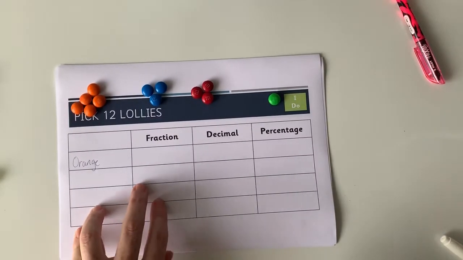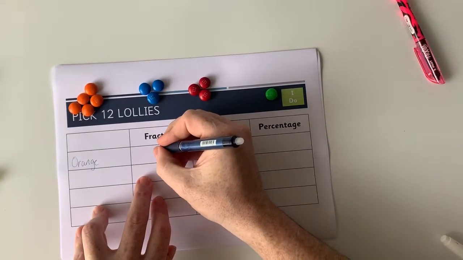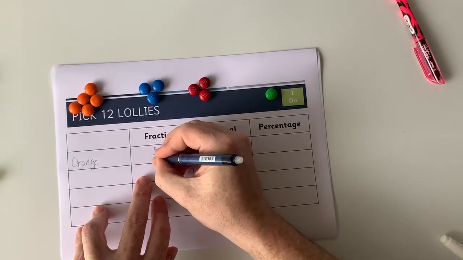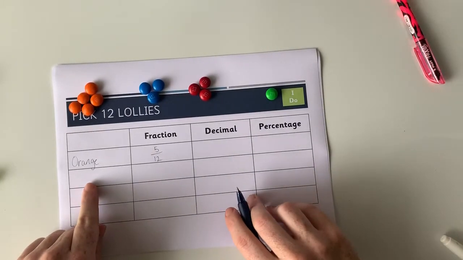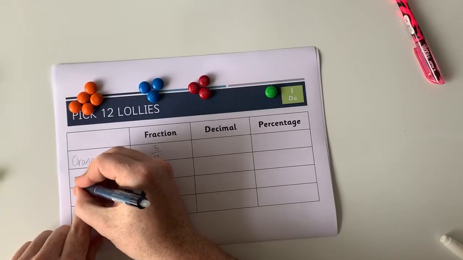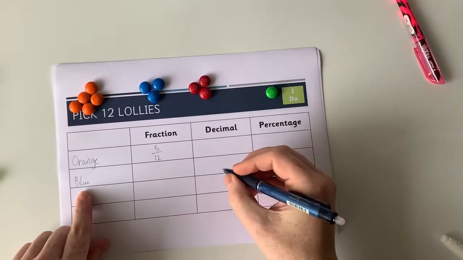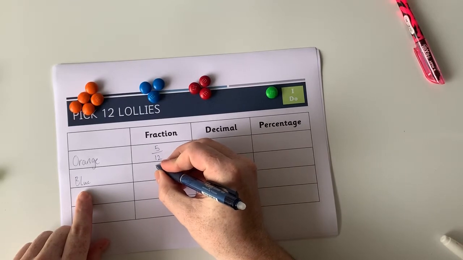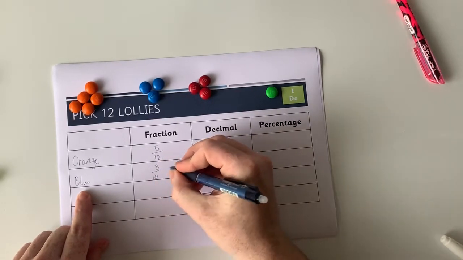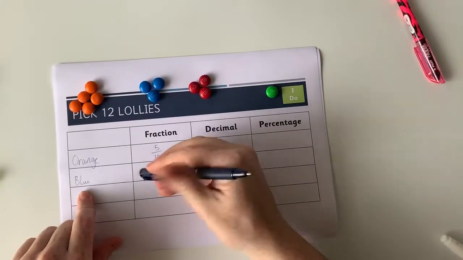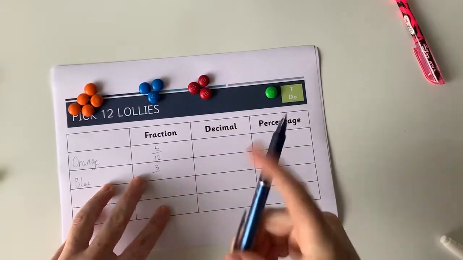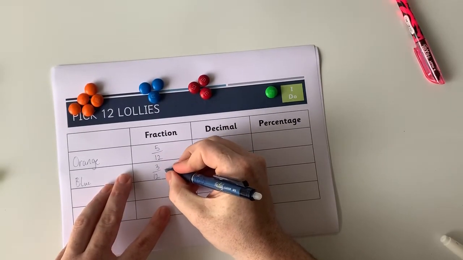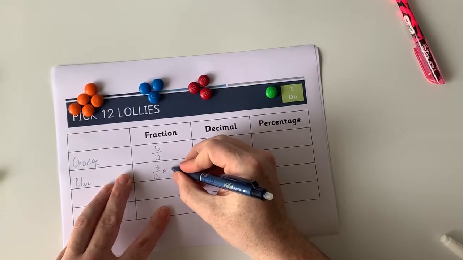Now, the fraction of orange M&Ms I have is 5 out of 12. The fraction of blue I have is 3 out of 12, or 1 out of 4.